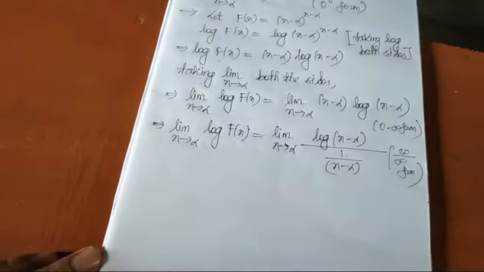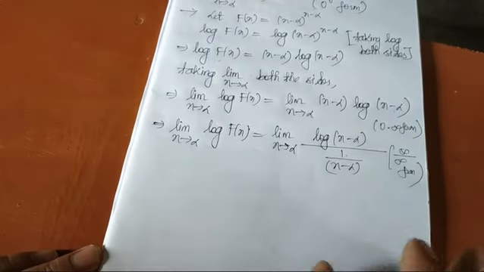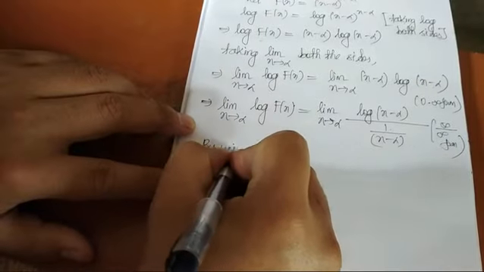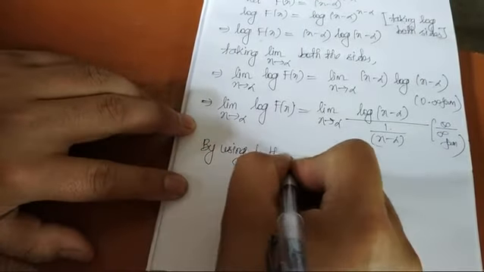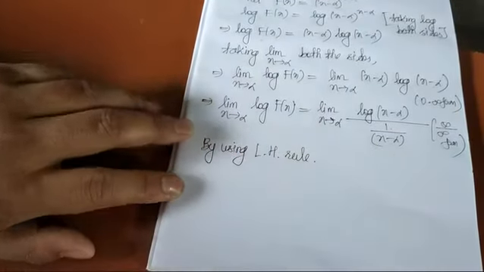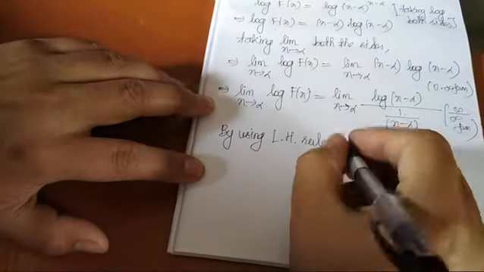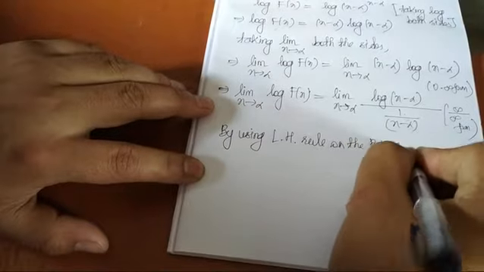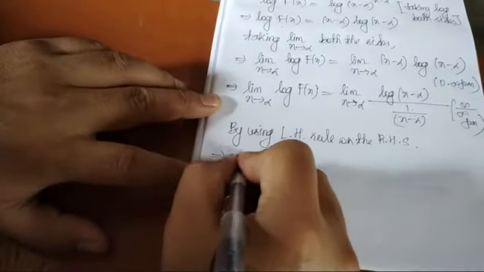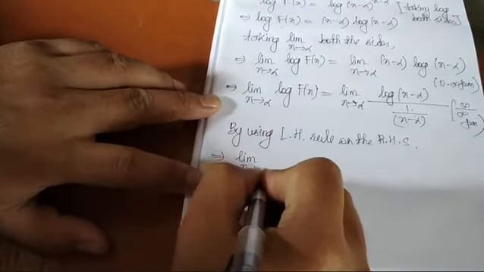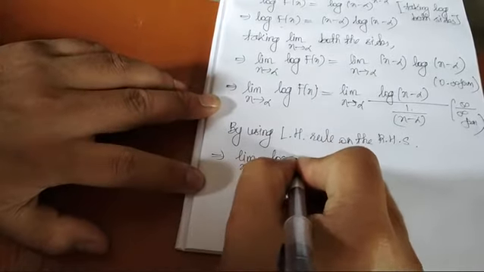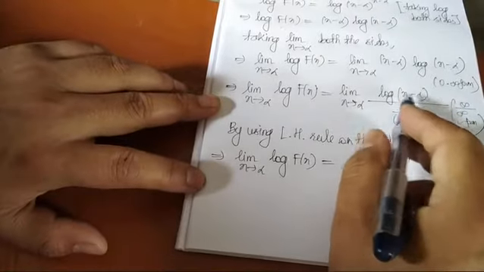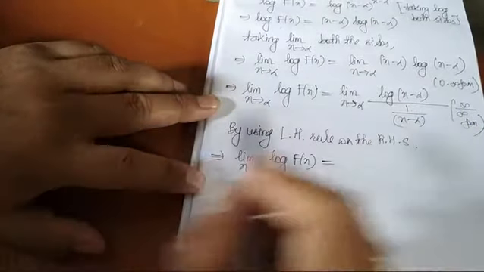Infinity by infinity form. So now we have to use L'Hospital's rule. So write down: by using L'Hospital's rule, only on the right hand side. The left hand side remains as it is: limit x tending to alpha of log F(x), which is equal to, on the right hand side, I have to differentiate the numerator and I have to differentiate the denominator, isn't it?